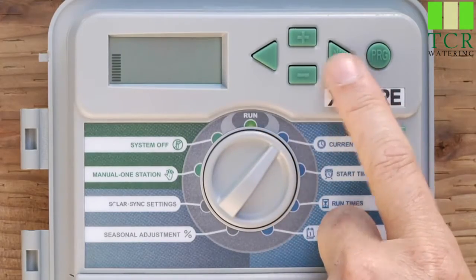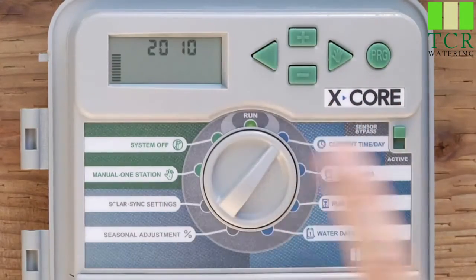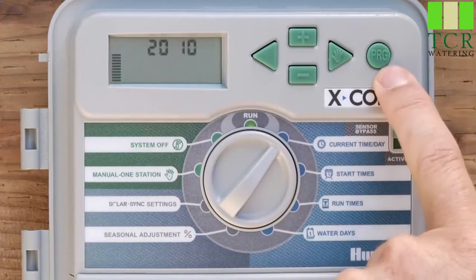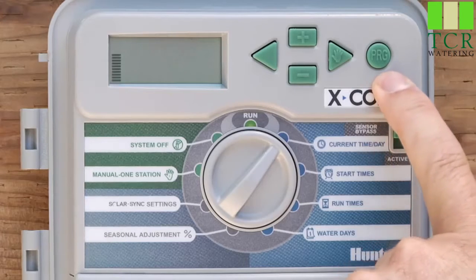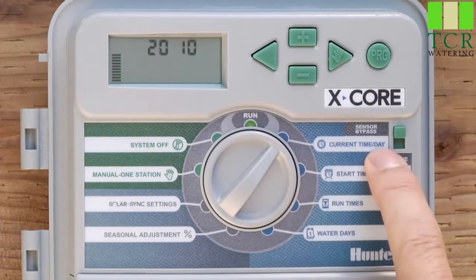We can use the right arrow or the left arrow to scroll backwards or forward through the different choices. The PRG button is to be changed from programs A to B to C, but we'll make those selections at a later moment in the video. For right now, it's current time and day.